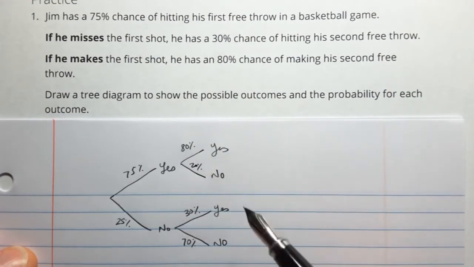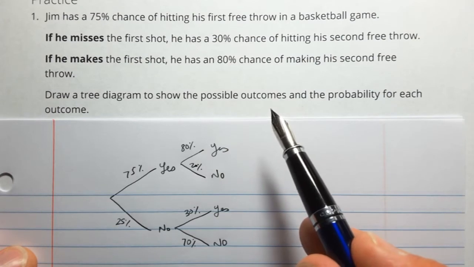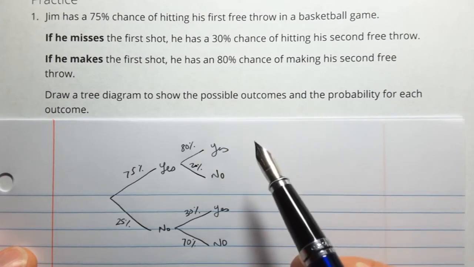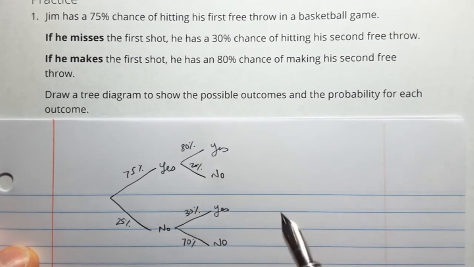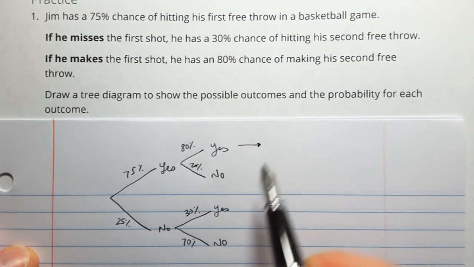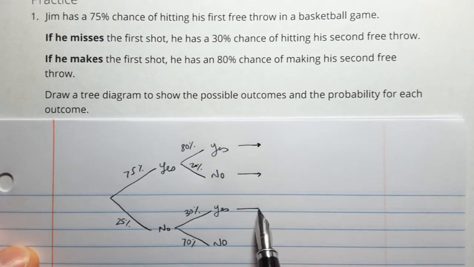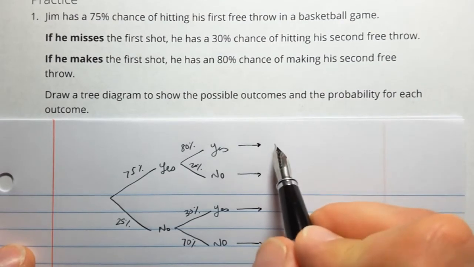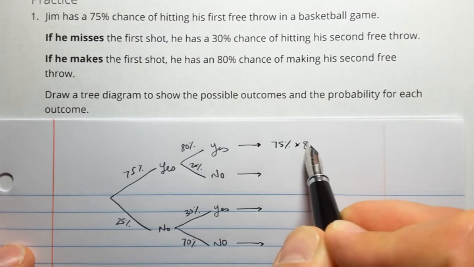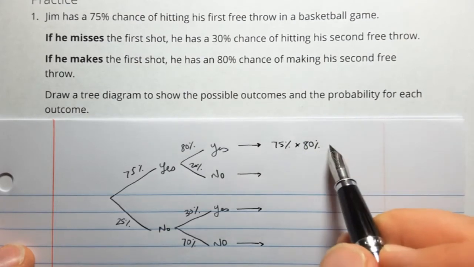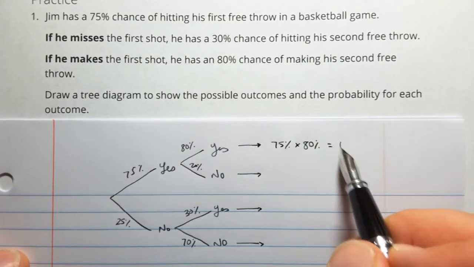Now, we've got our tree diagram that shows all the possible outcomes and the probability, but it doesn't show the probability for each outcome yet, only for the outcomes in the middle. We now need to calculate the end here for each one. What's the probability of him making the first two free throws in a row? That would be 75% times 80%. Now that's going to work out to 60%.